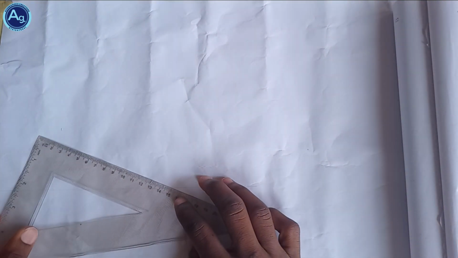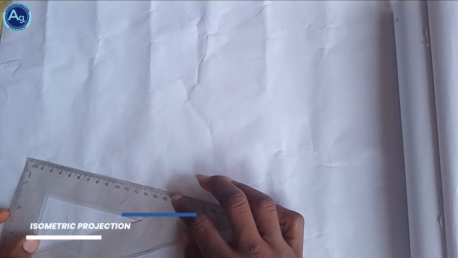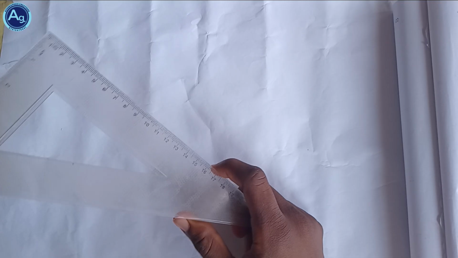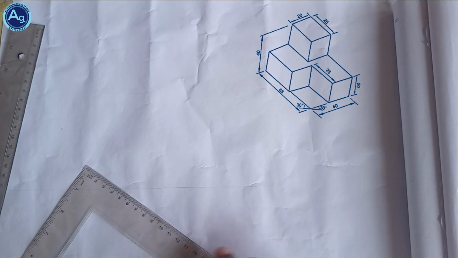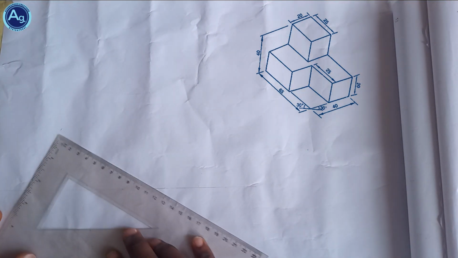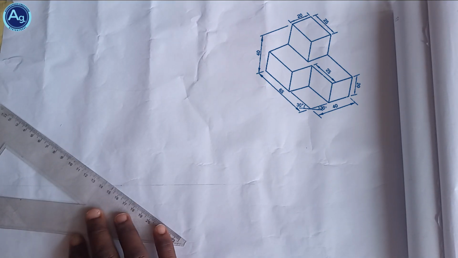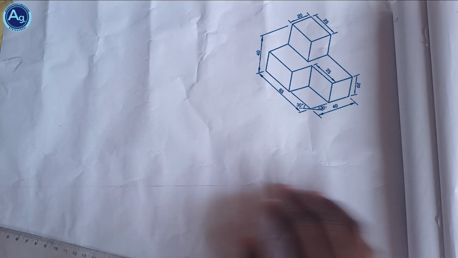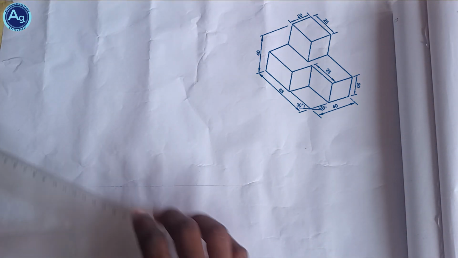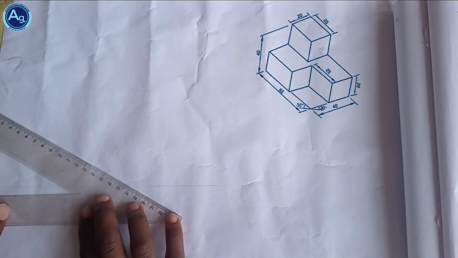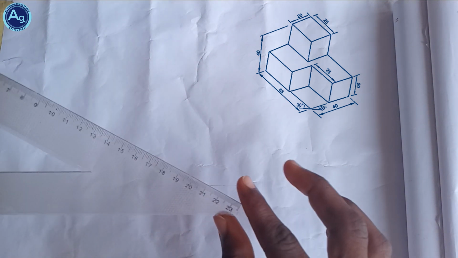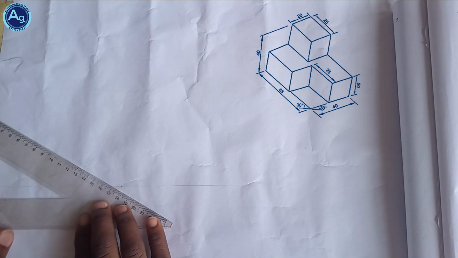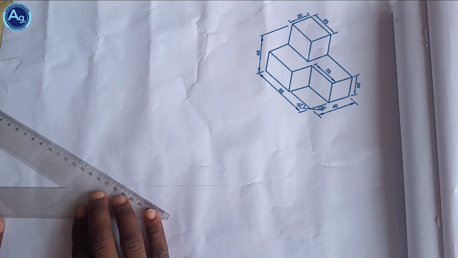So now we're constructing the block diagram using a 30-degree set square and just a ruler. As you can see on your screen, the first thing is I'm going to be drawing the 30 degrees. You can simply indicate a point on the general line, that is on the horizontal line. So you place your 30 by 60 degrees, that is the 30 degrees part, on the point that you indicated on the horizontal distance.